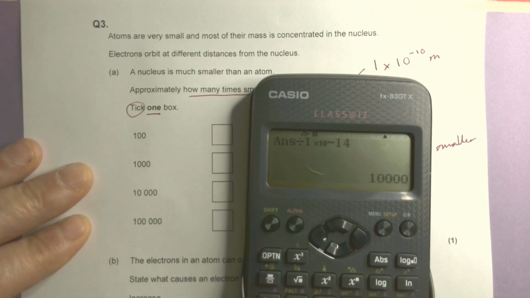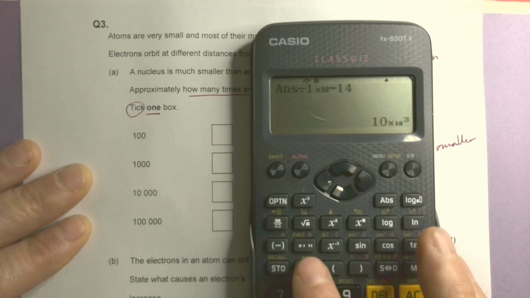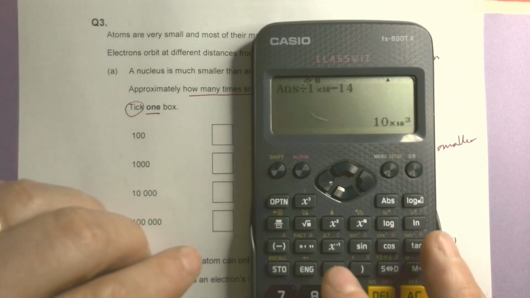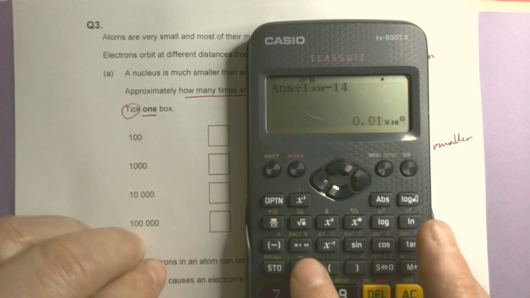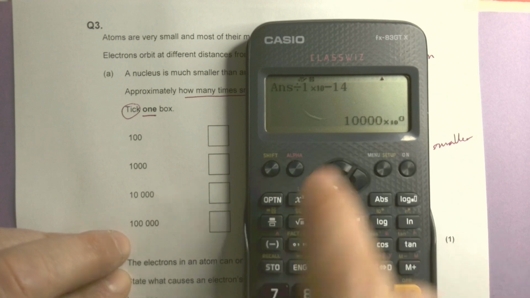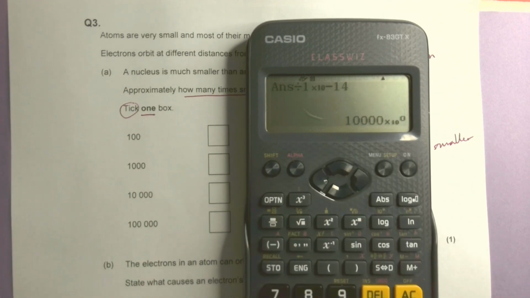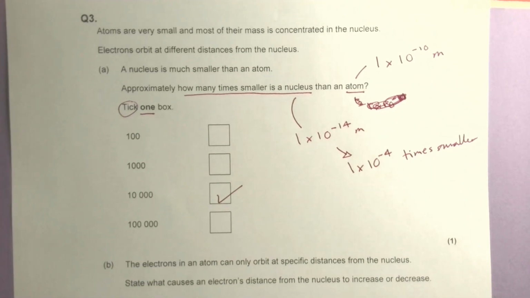And if your calculator comes out in standard form, then hopefully you'll know that the ENG button is your friend here. If you press Shift ENG, you can play around with that until you get 10 to the 0, and that number is the real number. So 10,000 times smaller. So the answer is that one there. It may well be that you just remember that the nucleus is 10,000 times smaller than the atom.